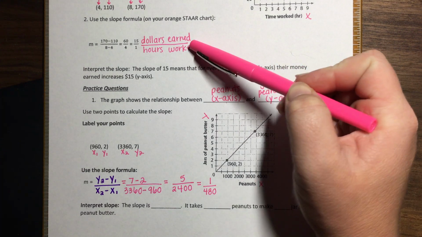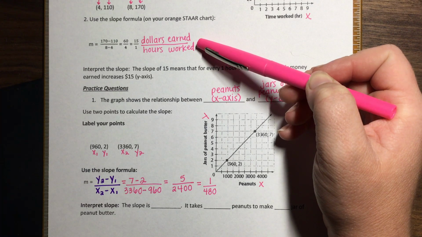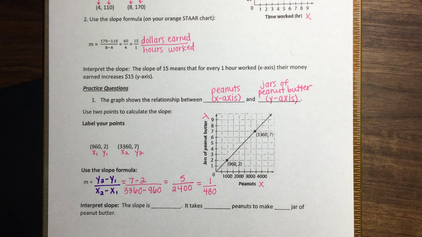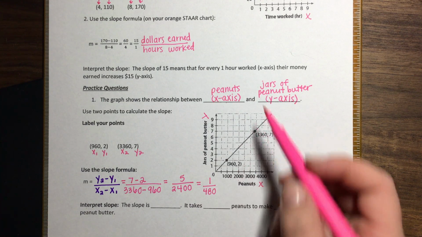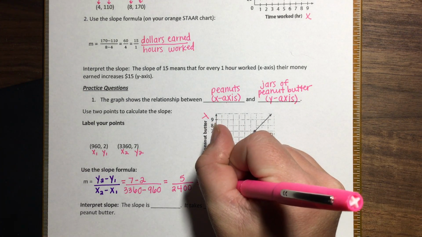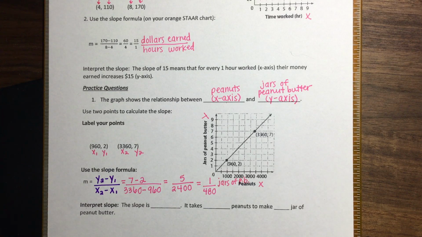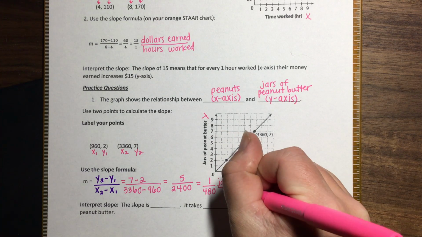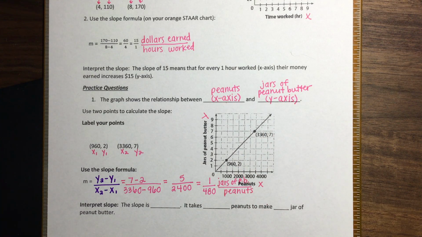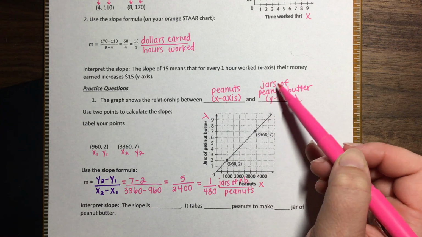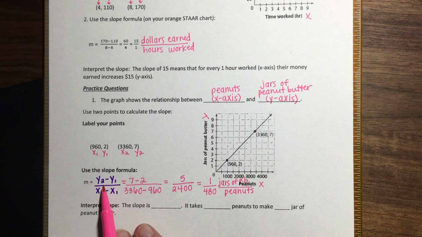So, similar to what we did earlier, I'm going to go ahead and label my 2 relationships there, my variables. All right, so on top, I know it's my change in Y. So, this 1 is going to represent jars of peanut butter, and I'm running out of room there. So, PB, jars of peanut butter. On bottom, I know that this 480 is going to represent the number of peanuts. Okay, and I still have this information here. My jars of peanut butter goes on top because it's change in Y. My number of peanuts goes on bottom because that's my change in X there.